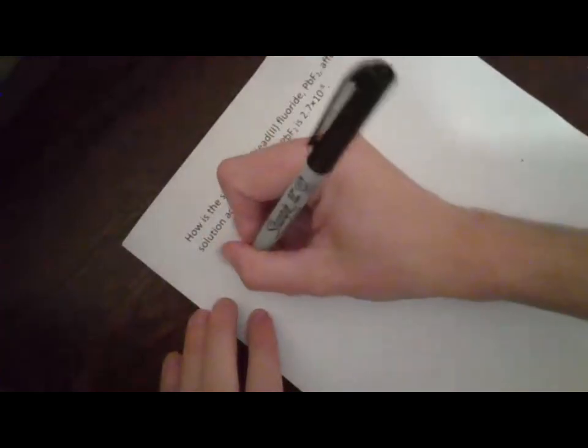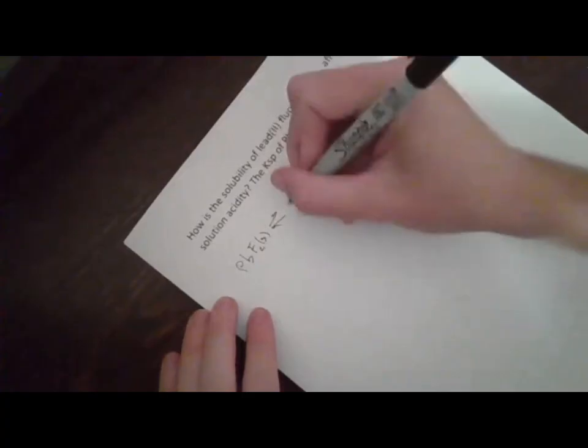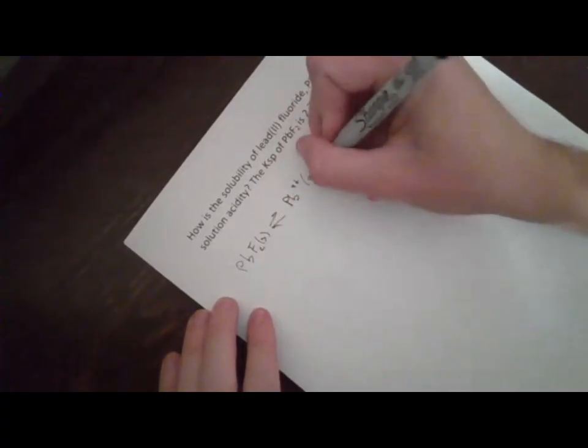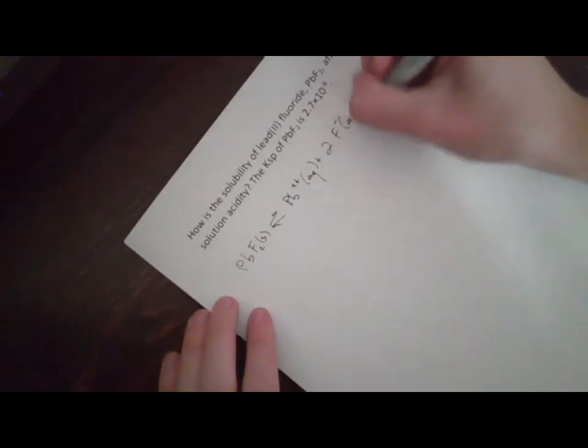How can we start this process? Well, what happens when we dissolve lead-2 fluoride? What would that look like? We know our PbF2 solid would dissolve, get the Pb2+, and we'd get the 2 fluorides.